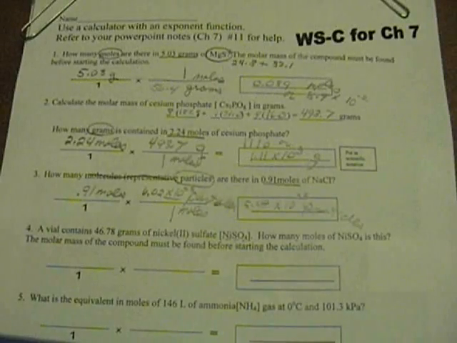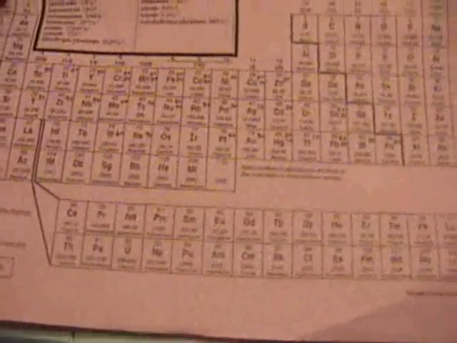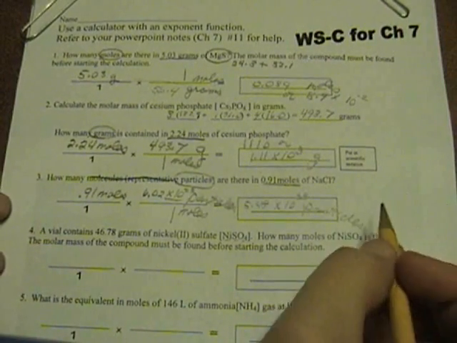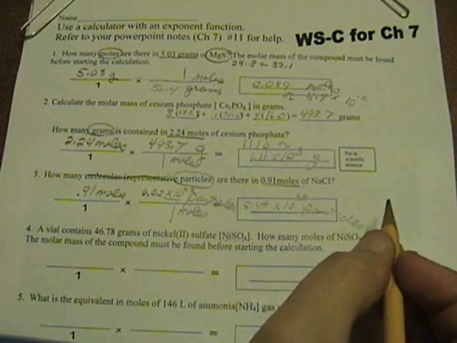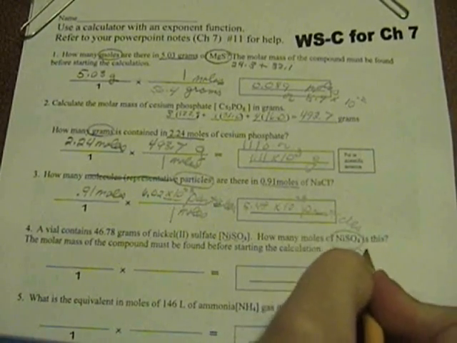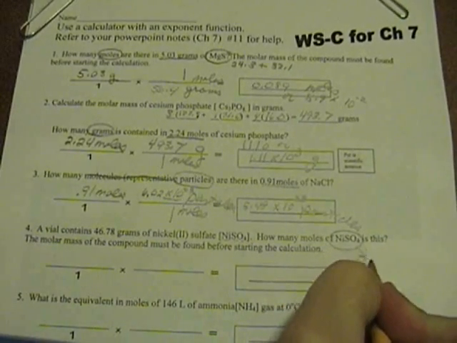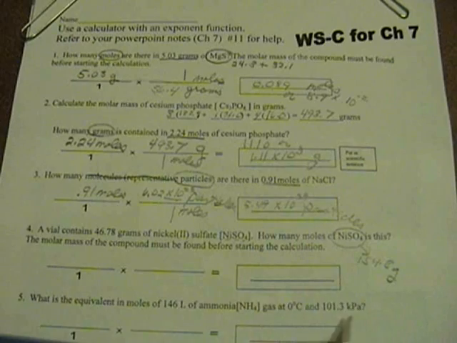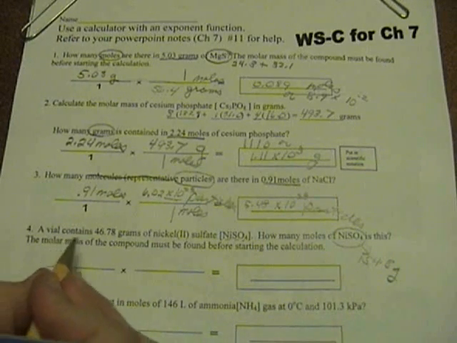Okay, and we would look on something like this, or you can also look on a periodic table, either way. So nickel sulfate's atomic mass, the whole thing added together, is 154.8 grams. That's the molar mass. Alright, so now we're ready to start.